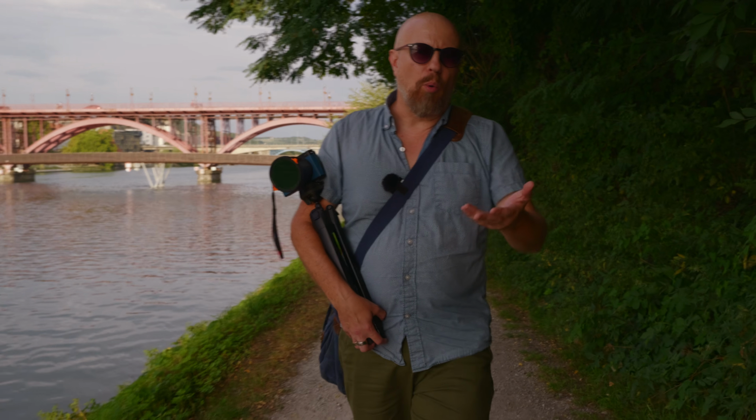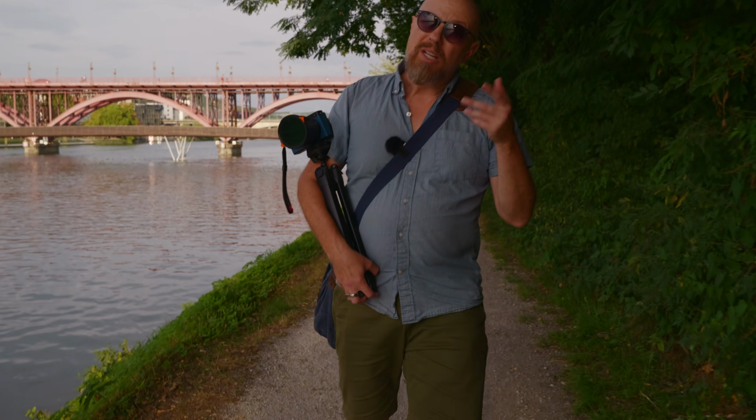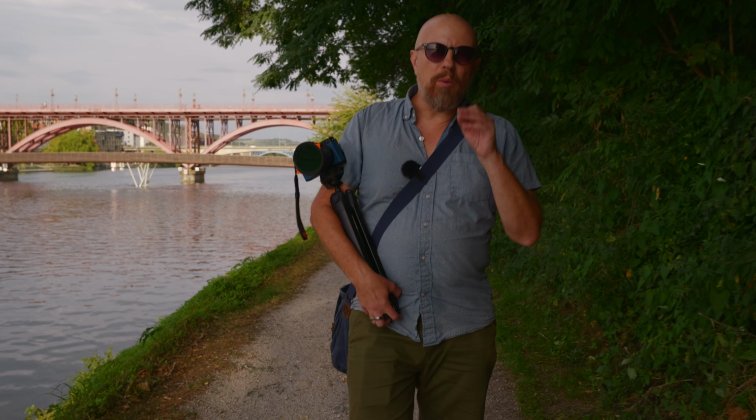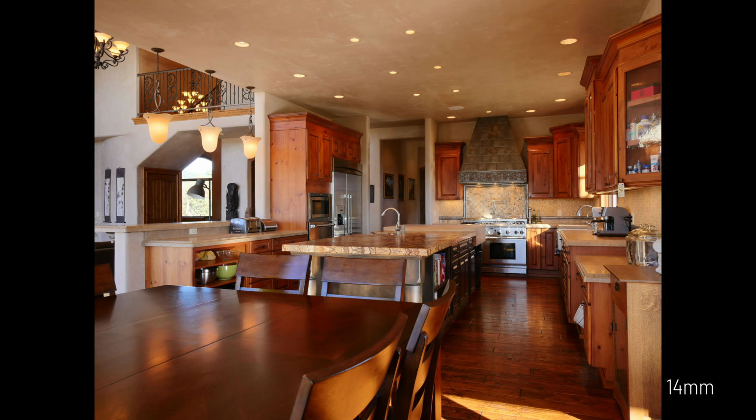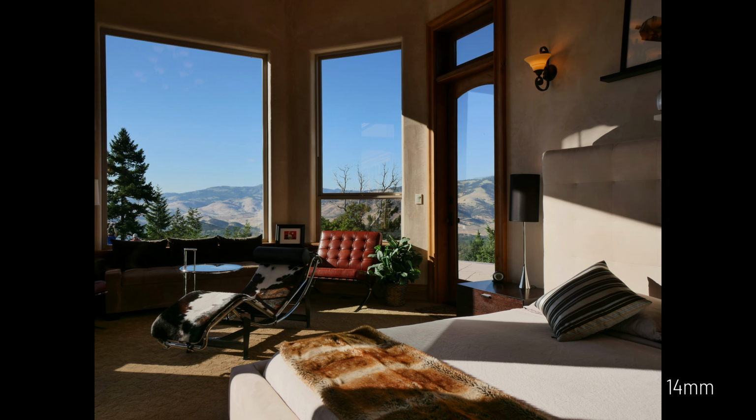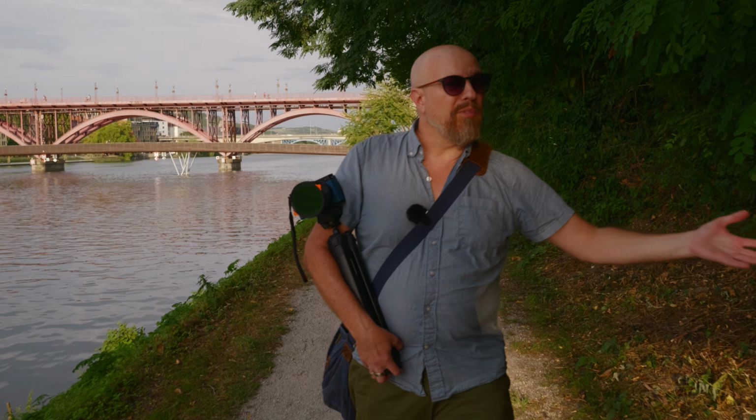What about architecture or maybe interiors like real estate? Real estate, I could see where you might really want that 10. I used to shoot real estate and the widest I had was a 14. And there were plenty of times where I wished that I had something wider. Is 12 wide enough wider than a 14? Maybe not. Maybe it's worth going all the way to the 10.